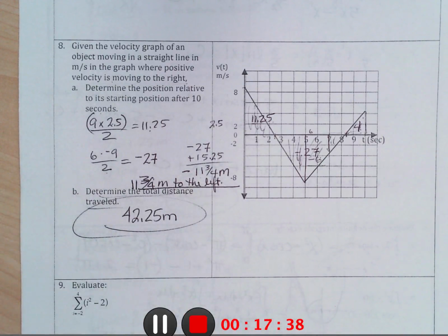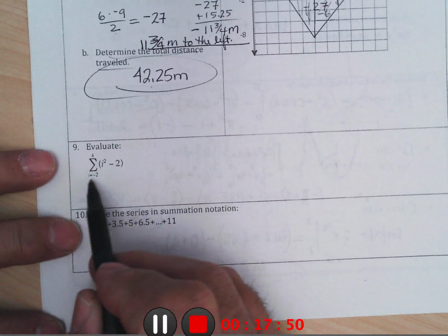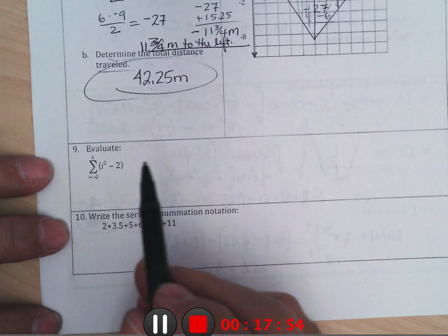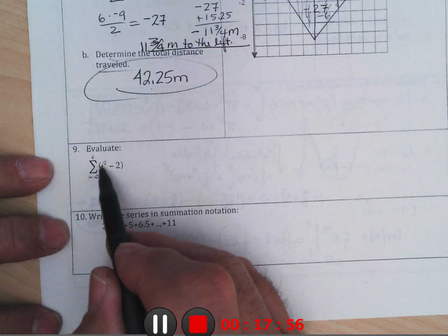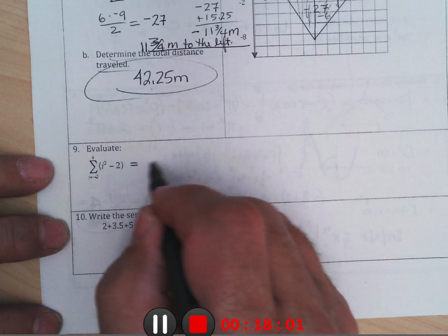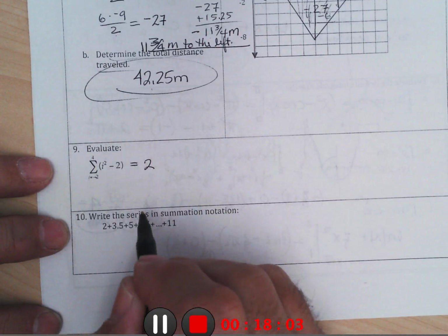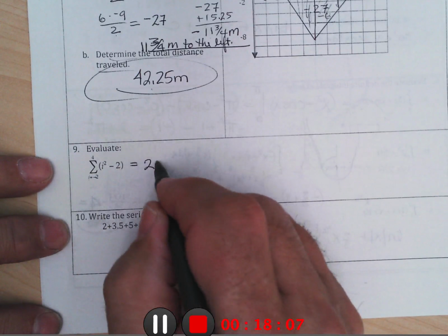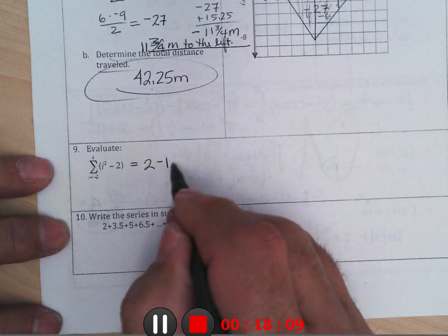This one, we just have to evaluate this, letting i be -2, -1, 0, 1, 2, 3, 4. So if i is -2, -2 squared is 4, minus 2 is 2. -1 squared is 1, minus 2 is -1. Put in 0, we get -2.